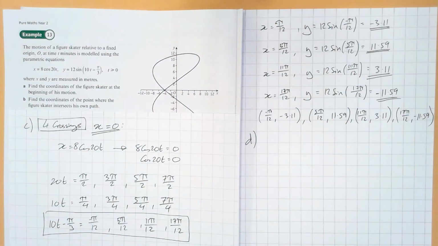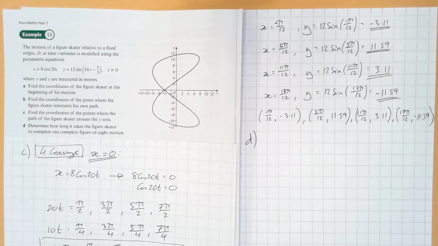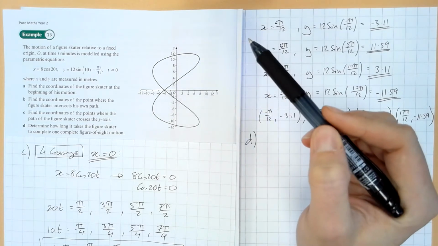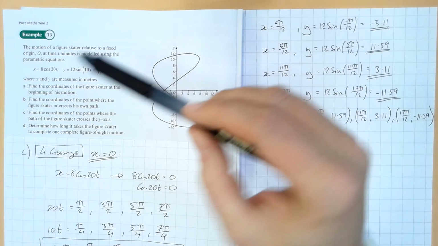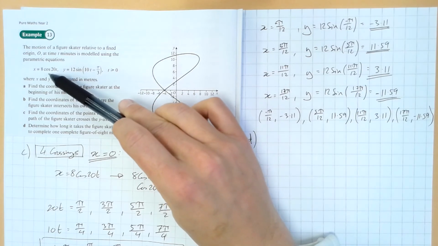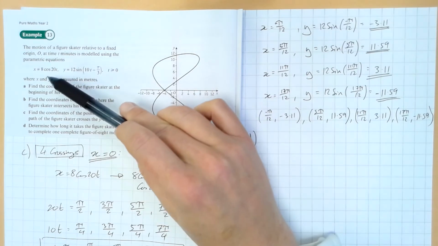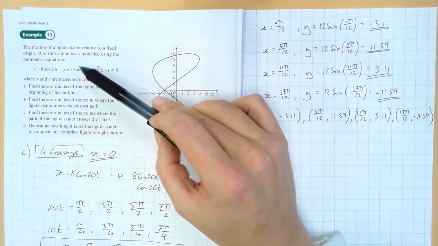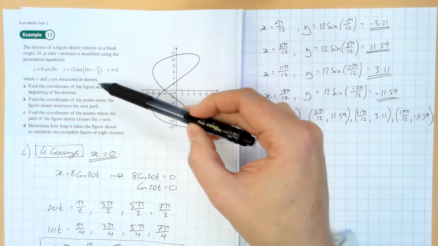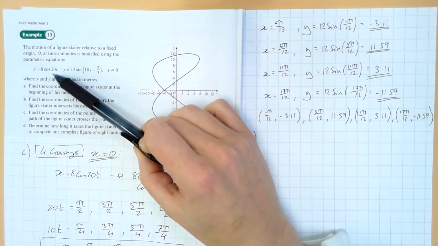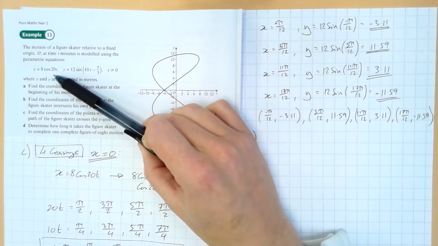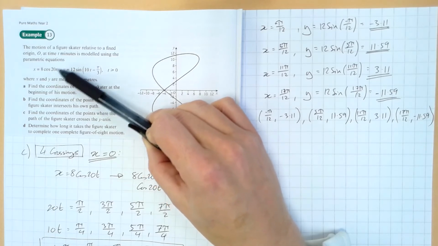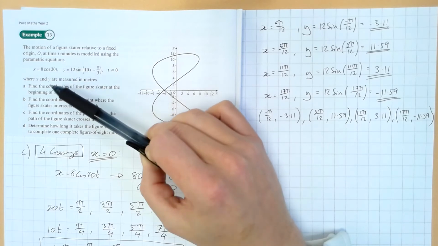Now, part D takes a little bit of thinking about. We have to work out how long it takes for the figure skater to complete one figure of 8 motion. So we realise that cos takes 360 degrees or 2 pi to complete a full period. Sine takes the same, 2 pi to complete a full period. Now, because with cos here, it's 20 times quicker to go through the period, as t goes between 0 and 2 pi, it will go round that cycle 20 times.